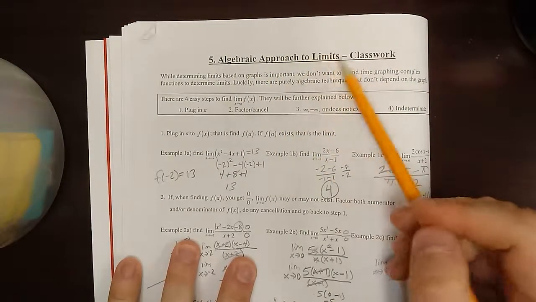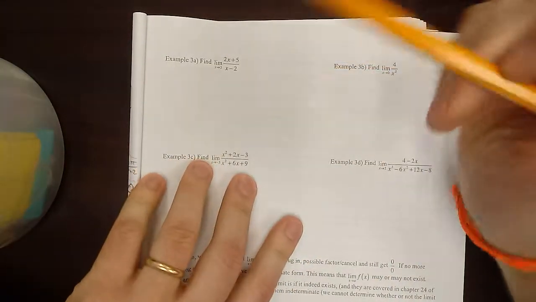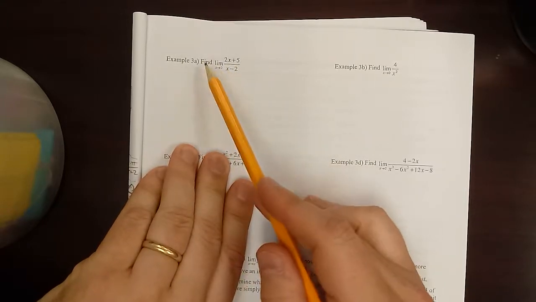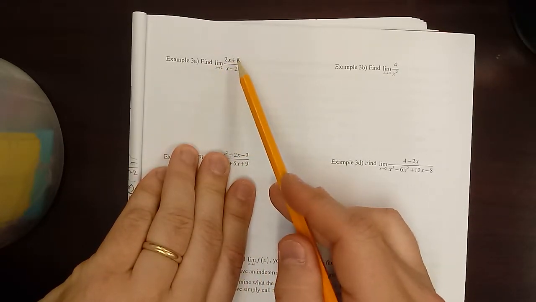All right, so we're doing algebraic approach to limits. This is part 2 of the notes. I had to cut it short yesterday. So let's see. This one says find the limit as x approaches 2 of (2x + 5) over (x - 2).